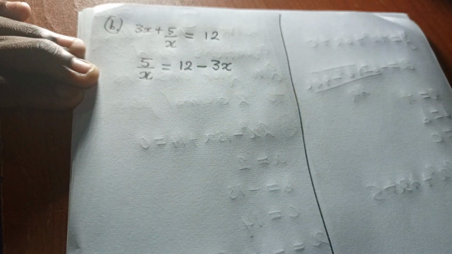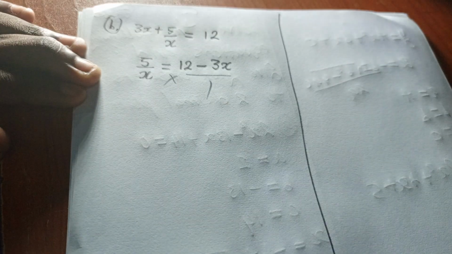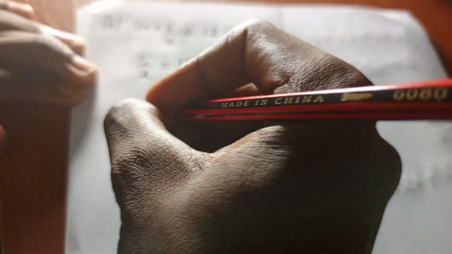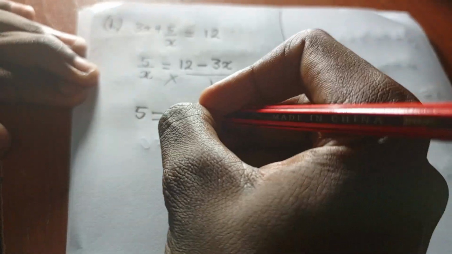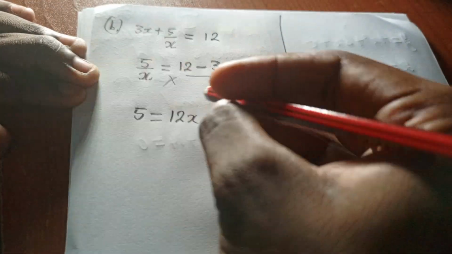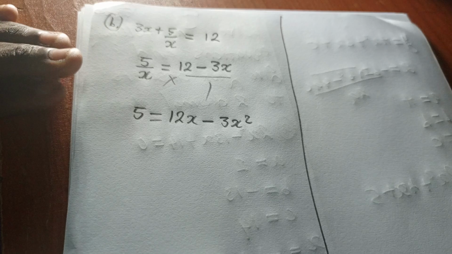You see? Then, what's our denominator there? It's over 1. So we can cross multiply. So it will be 1 by 5, that's 5. Then x by 12, that's 12x. Then x times negative 3x, that's minus 3x squared. You see?